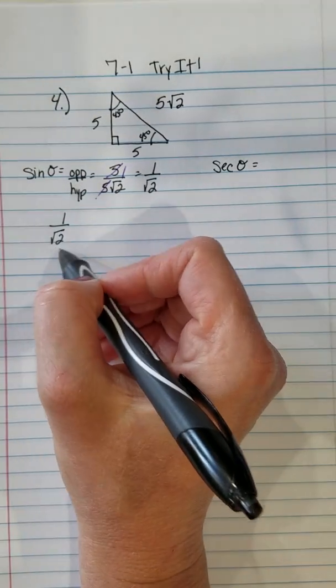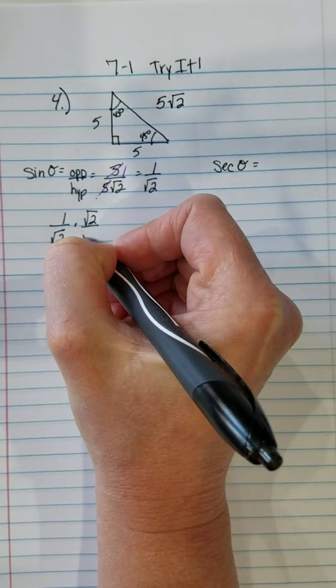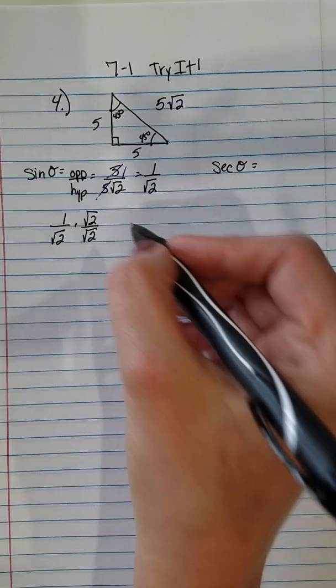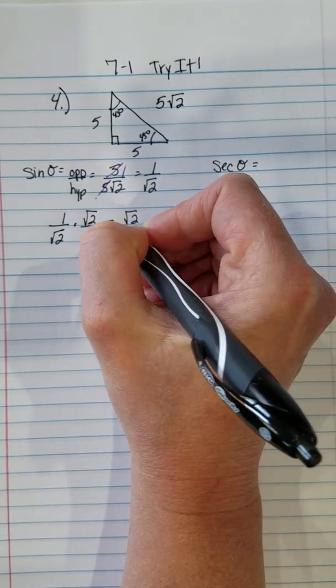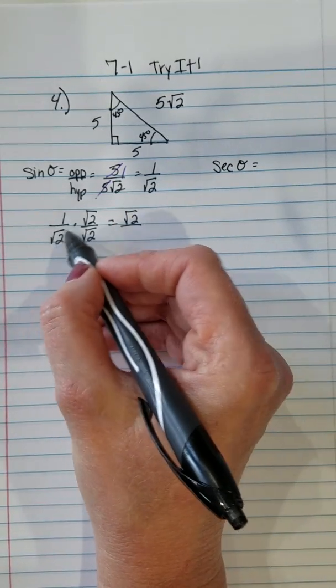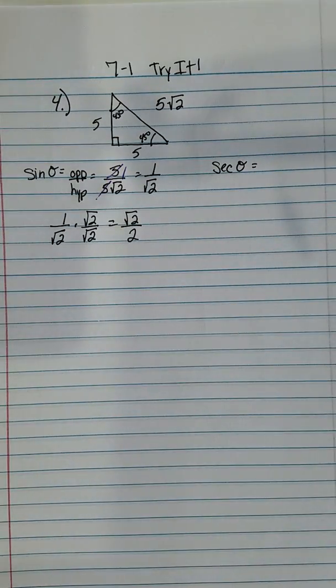So if you see a radical in the denominator, just multiply numerator and denominator by the square root of 2 over the square root of 2. Remember, this is 1. Any number over itself is 1, so we're not changing the value at all. 1 times the square root of 2 is the square root of 2. Square root of 2 times the square root of 2. Remember, when you do that, you undo the radical. Gives you 2. So this is my final answer. Sine of theta is the square root of 2 over 2. We are going to be using that value very frequently.